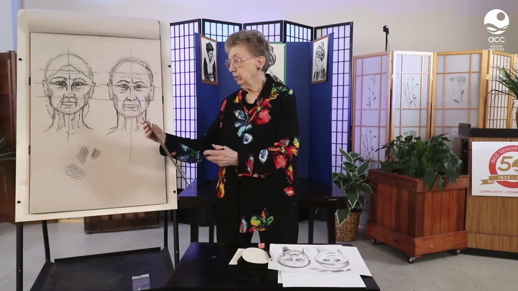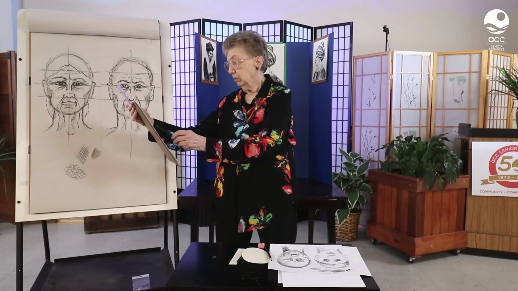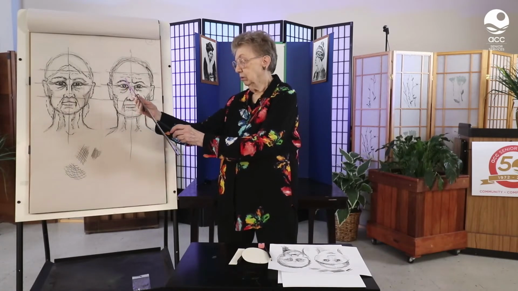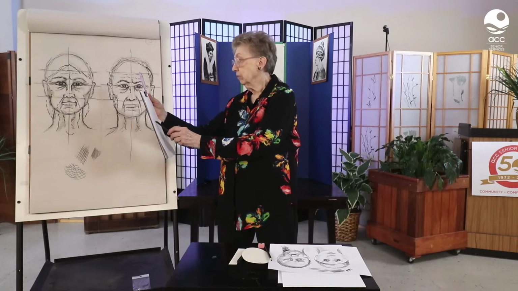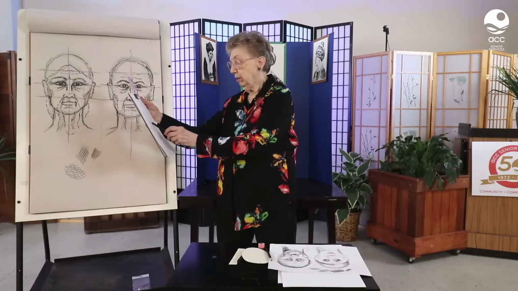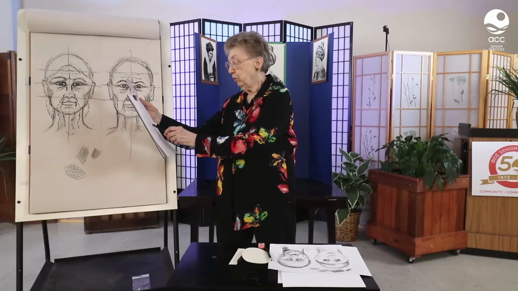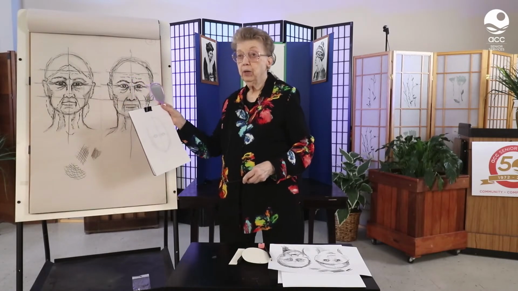This is a little bit hard. Okay, I have to picture the third eye right in the middle. And the eyes, since you already know what one eye looks like, the other eye, basically being the same, shouldn't be any problem.